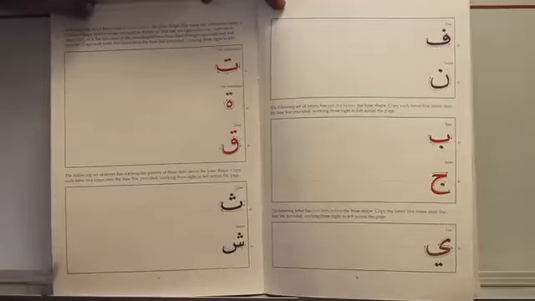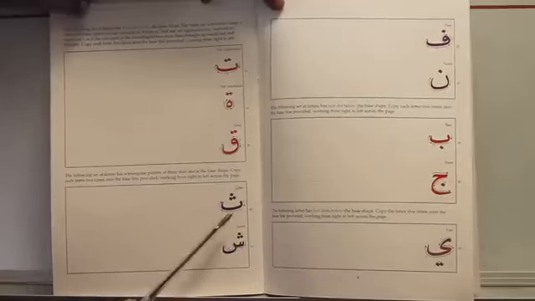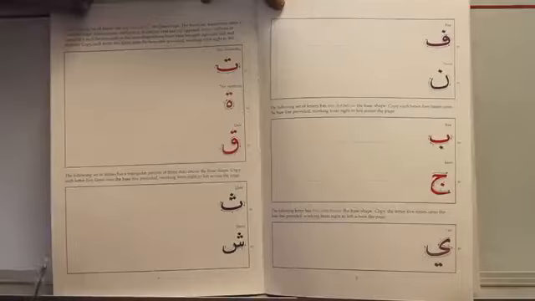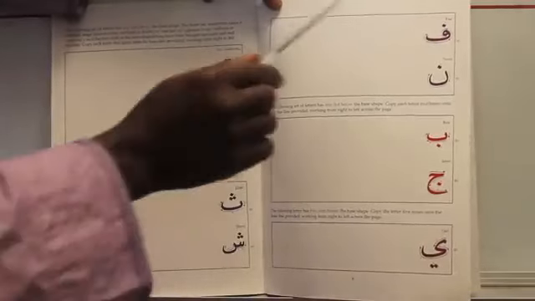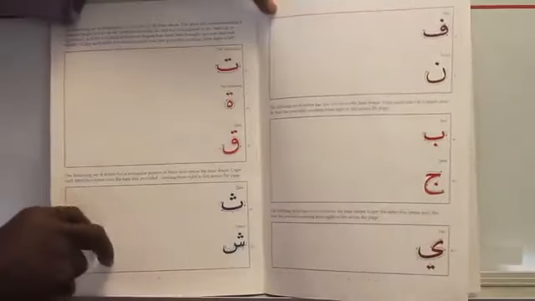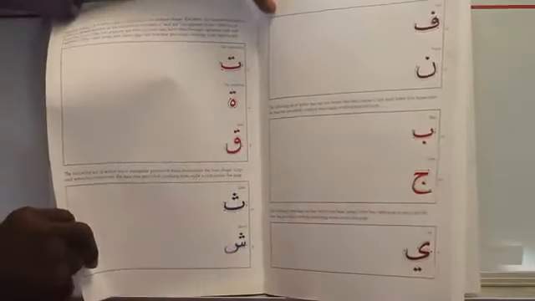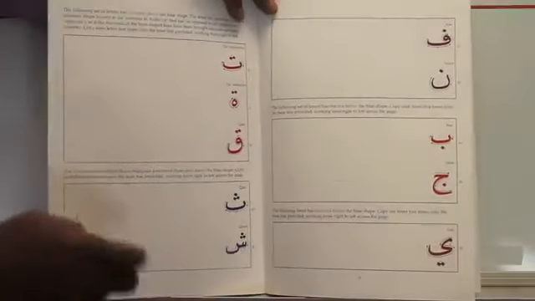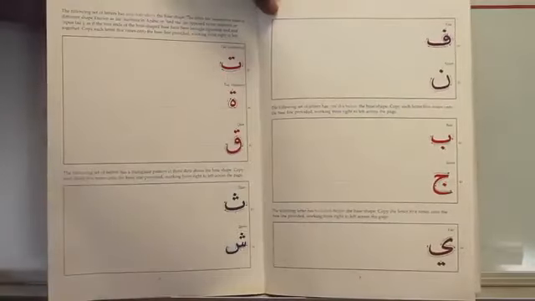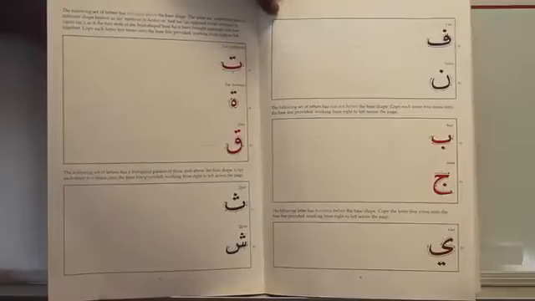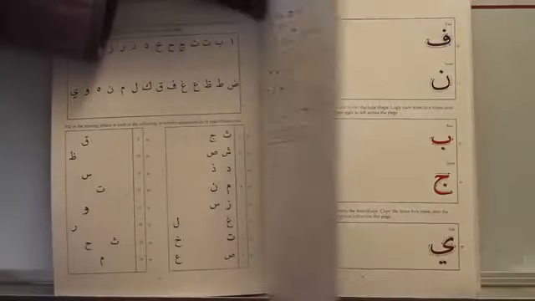Then you have three dots above. One is tha, and the second one is sheen. So those are the ones with three dots and two dots, one dot above and one dot below. So you need to really take time to exercise your writing, because I really want you to have a beautiful handwriting, better than mine, at the end of this exercise, inshallah.